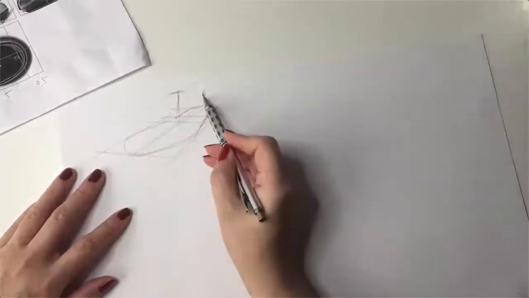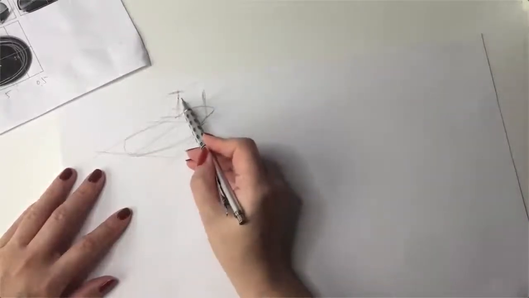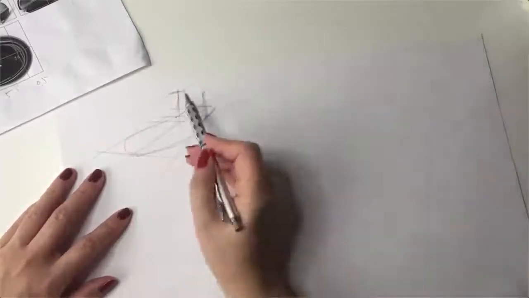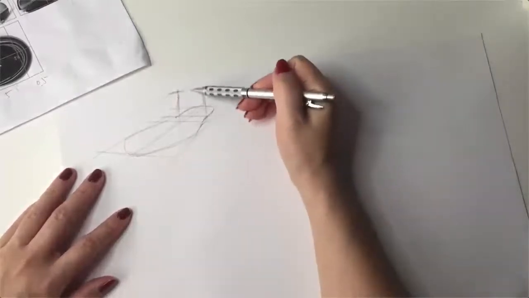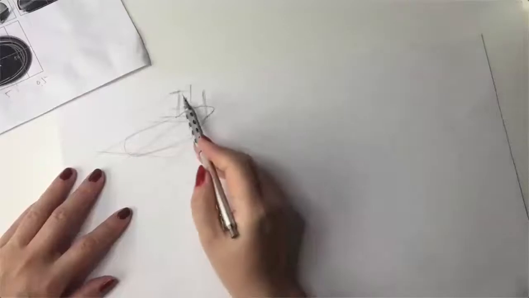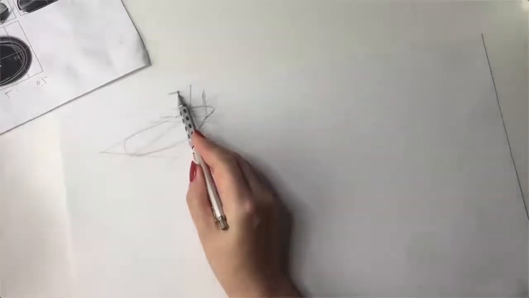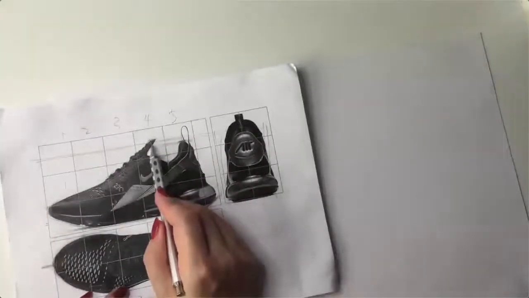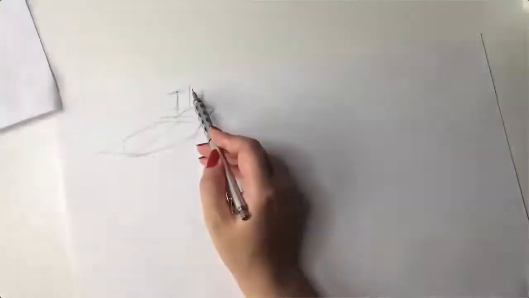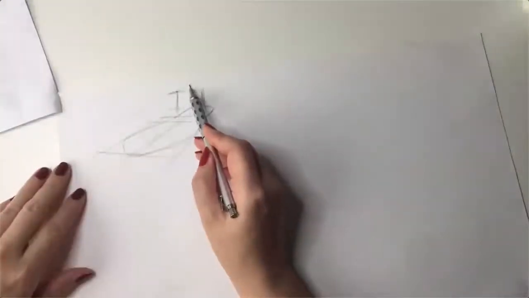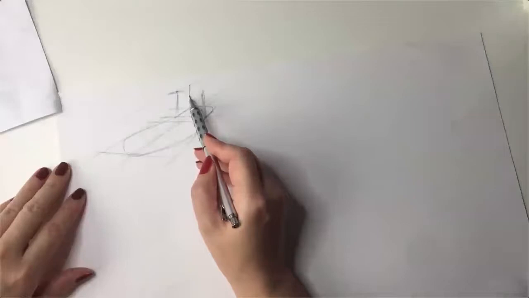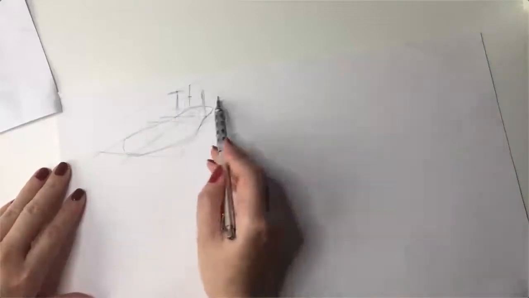For this point, choose the lowest point, and if it's the same height, as high as this point, then it will be somewhere here. But actually, in reality, it will be much lower, maybe somewhere here, and then you draw the cross section.